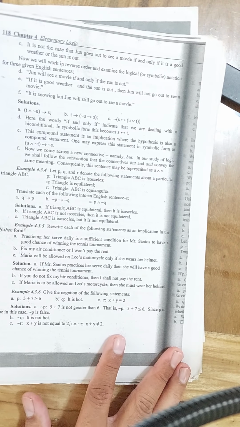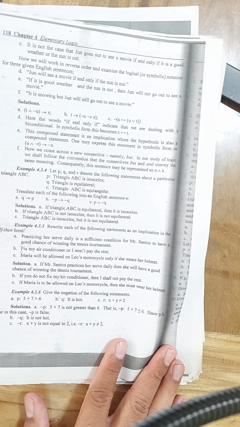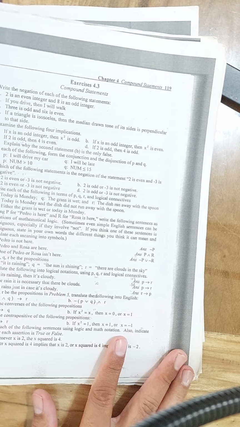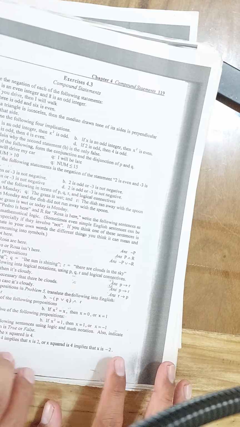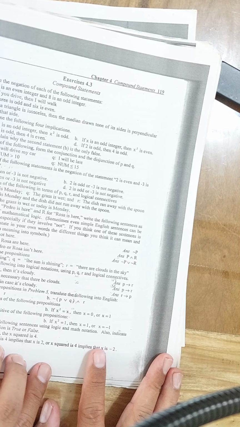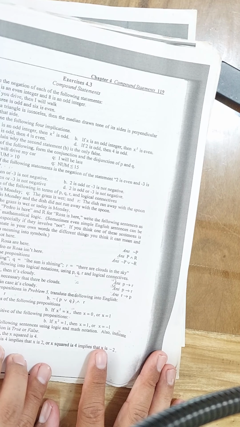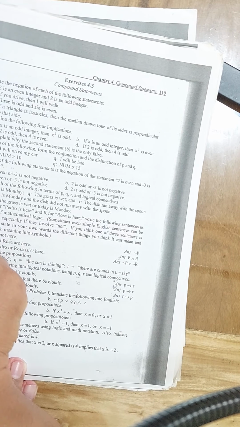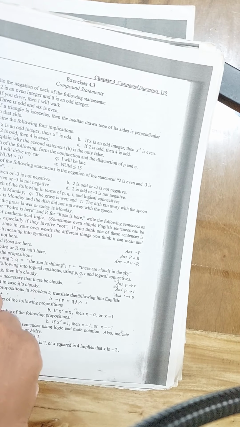So there are a lot of exercises here, no? If and then form. So I want you to answer for our exercises in our compound statement. I want you to answer all odd numbers. So 1, 2, 3. So 1, 3, and then 5.